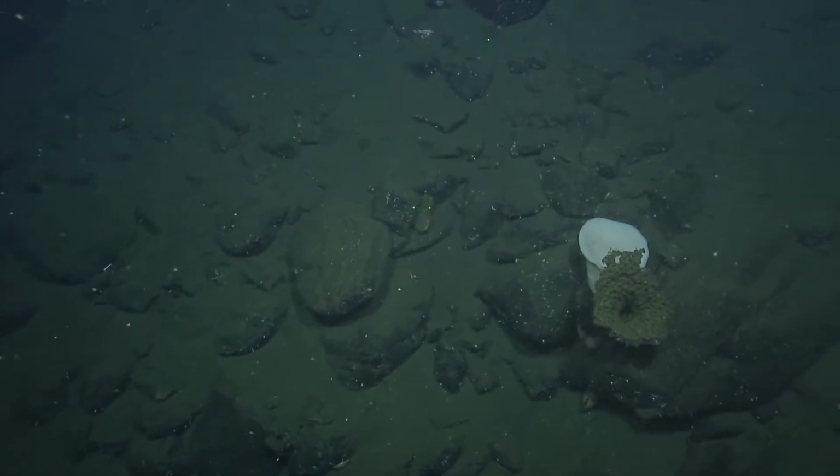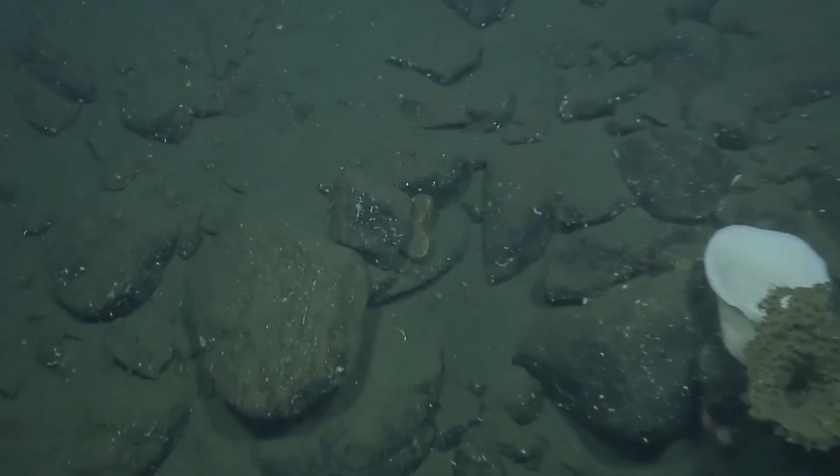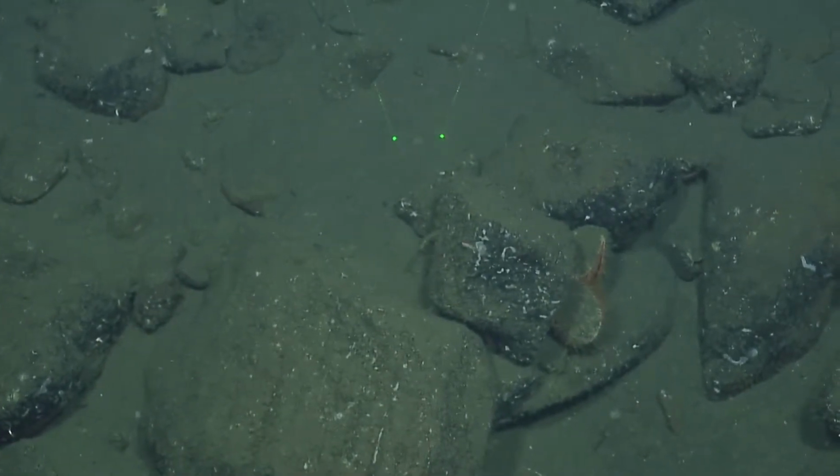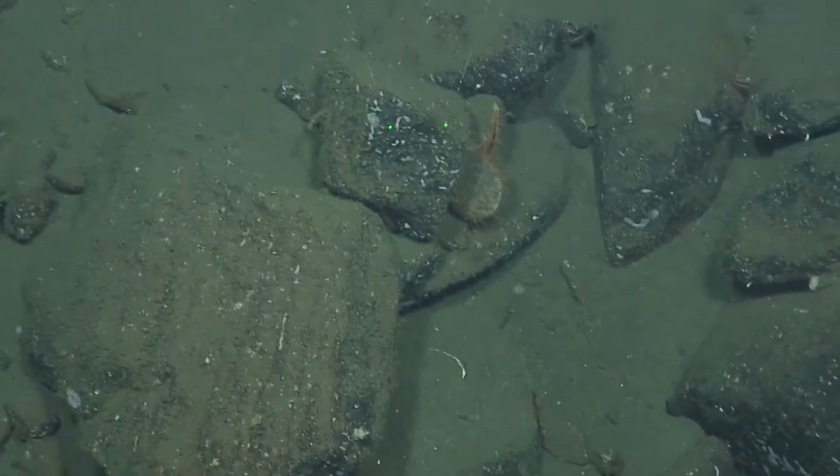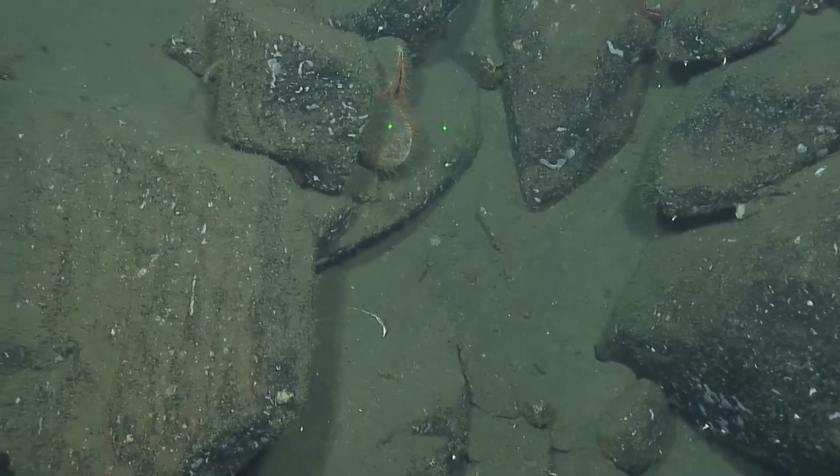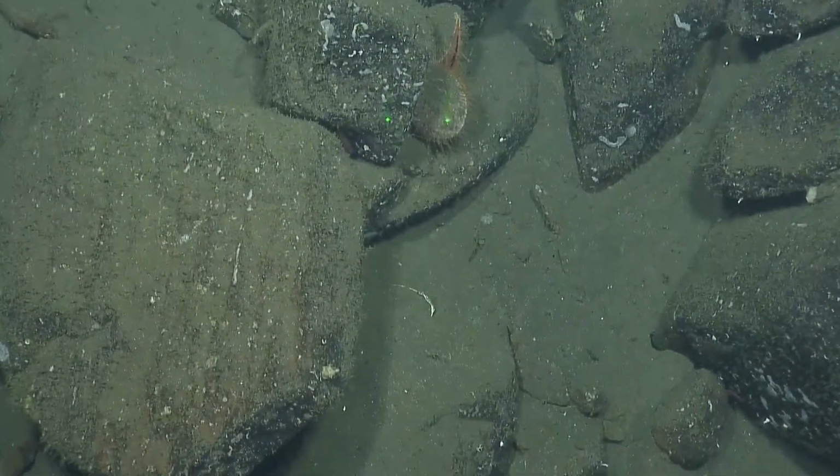Can we zoom in now? Are they always found in pairs like that? I don't know. So far we've not seen them necessarily in pairs, although it's been common so far.